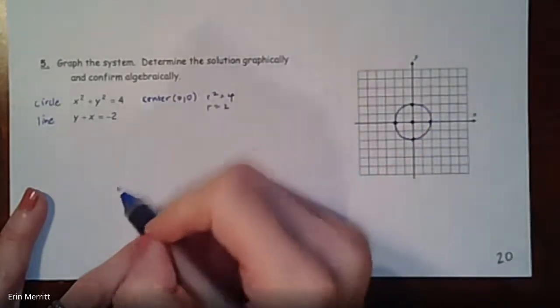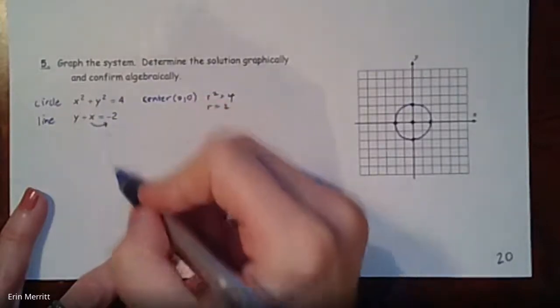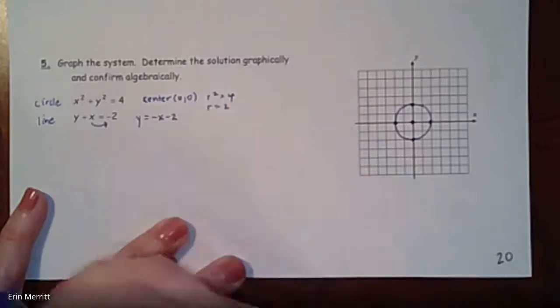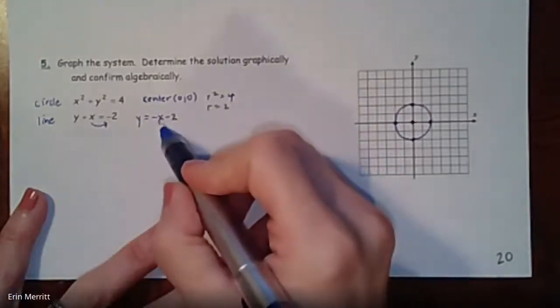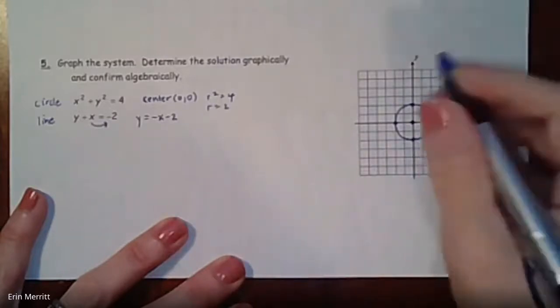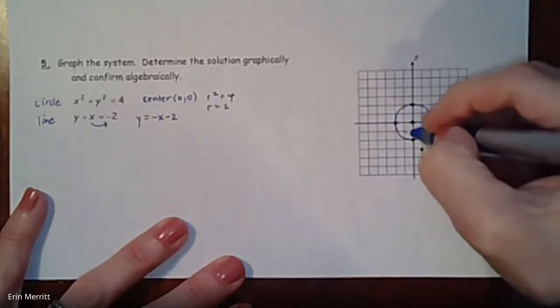And then your line, just change that into y equals mx plus b form. So subtract the x on over. That's going to give me negative x minus 2. And so I know that my slope then is negative 1. My y-intercept is down here at negative 2. So then down 1, right 1, or more importantly, up 1, left 1.